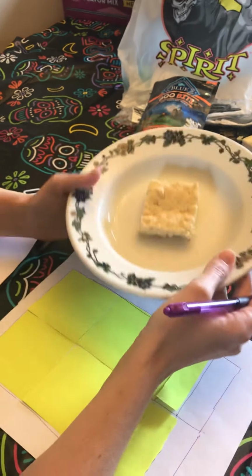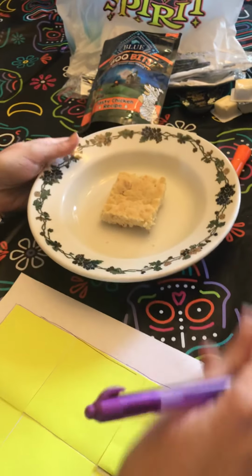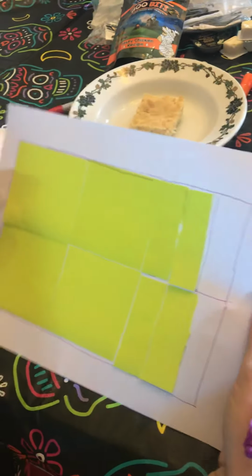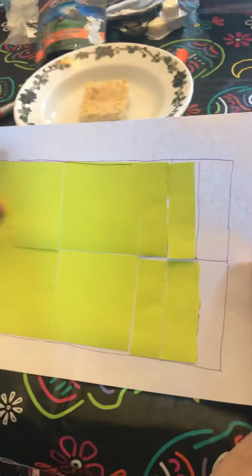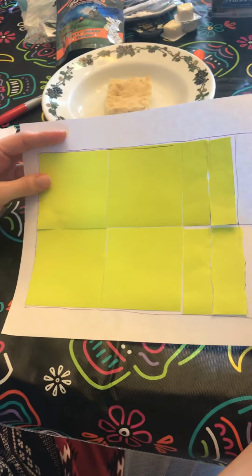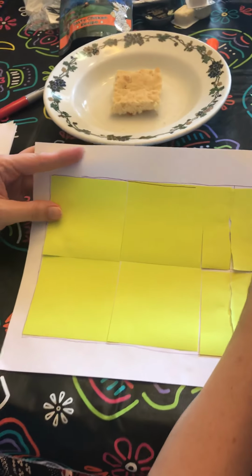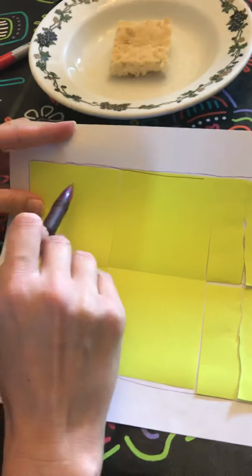But anyway, I have this piece of cornbread, and then I have this diagram here that's going to represent the cornbread. So I measured the cornbread, and it had a length of 2 2/3 inches. And so even though these aren't to scale, this is going to represent the length 2 2/3. And then the width is 2 inches. So I'm going to find the area of this model here that represents the cornbread.